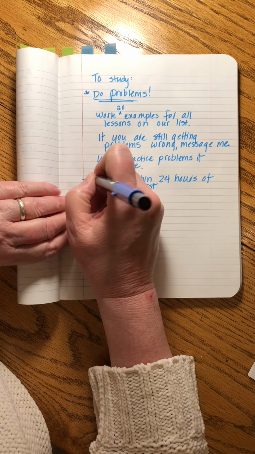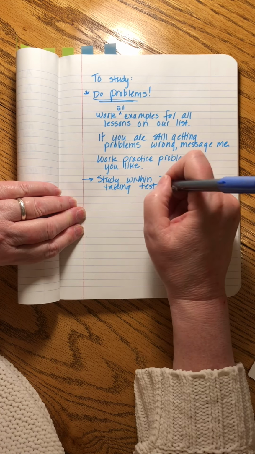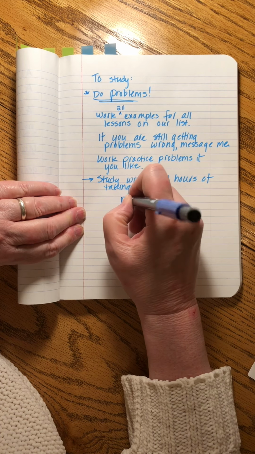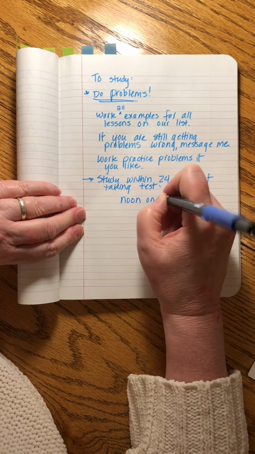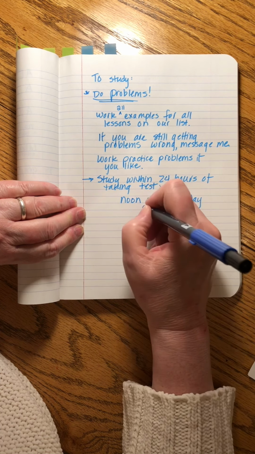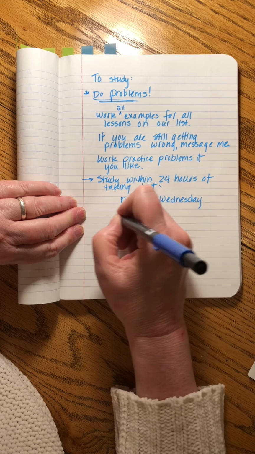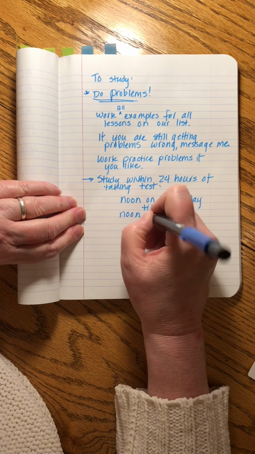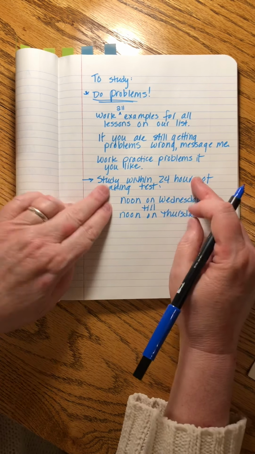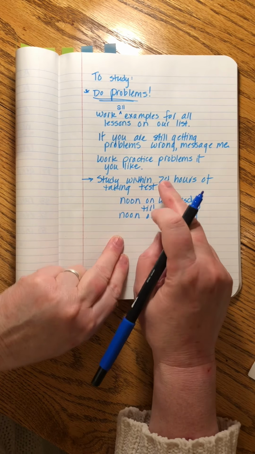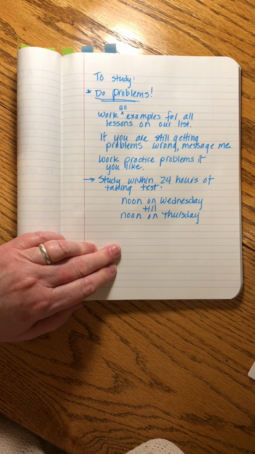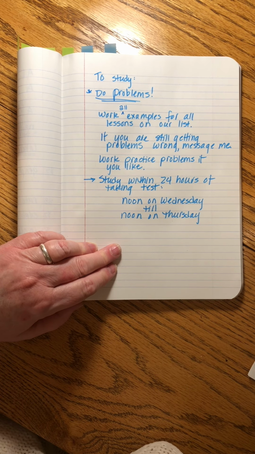So make sure that you study within 24 hours of taking the test, which will be between, let's say, noon on Wednesday and then you need to be done, let's say, noon on Thursday. Okay, that's when you'll be taking the test. You get to decide within there. But schedule your study time so that you will have studied within 24 hours of whenever you sit down to take the test, all right? So that your brain does not get rusty.